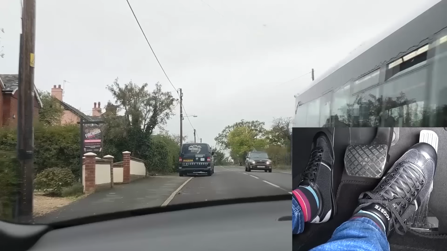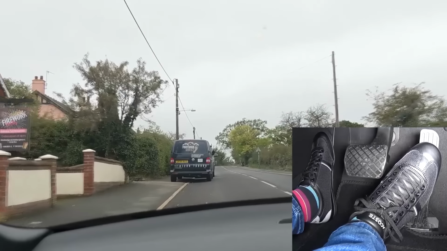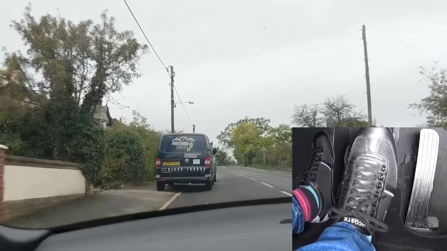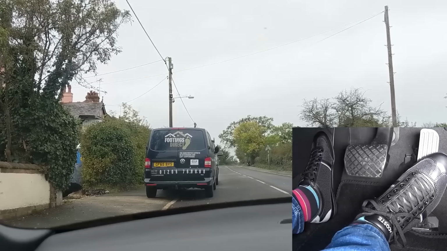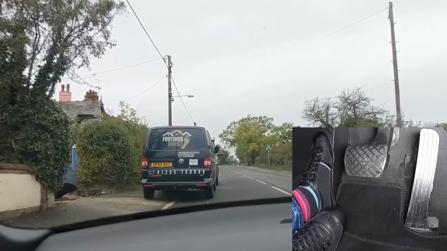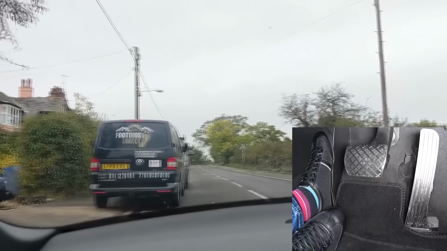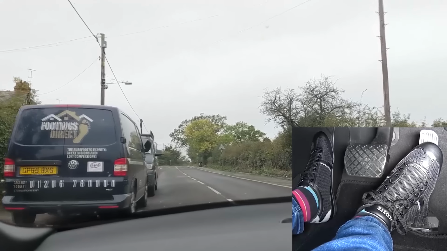And if I want to go faster, I'll go faster with the gas. I'll come off the gas, the car slows down. And when I press the brake pedal, it will stop. But if I come off the brake pedal, it won't roll back. In fact, if I stay off the brake pedal and stay off all the pedals, it will just keep going forwards. Very handy.